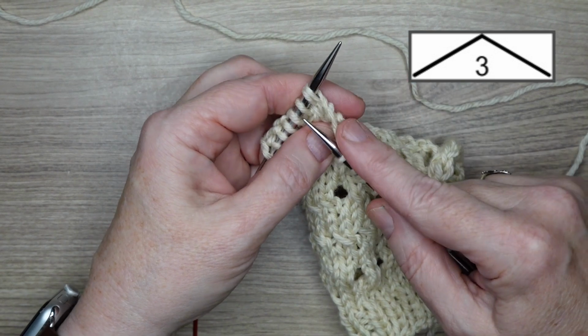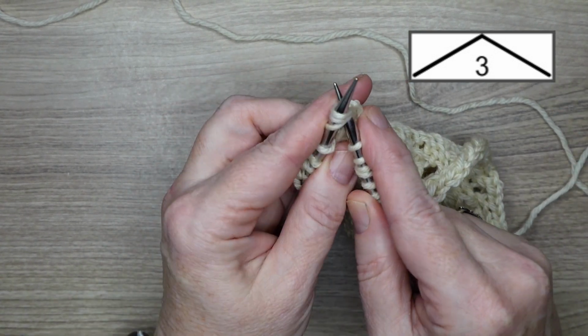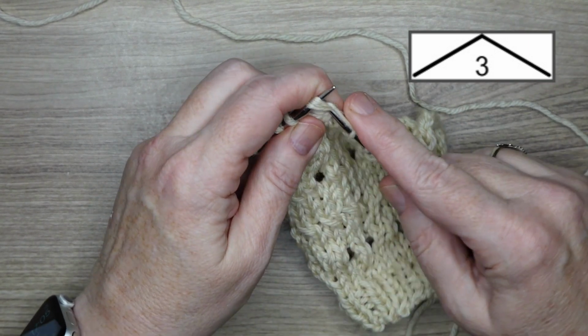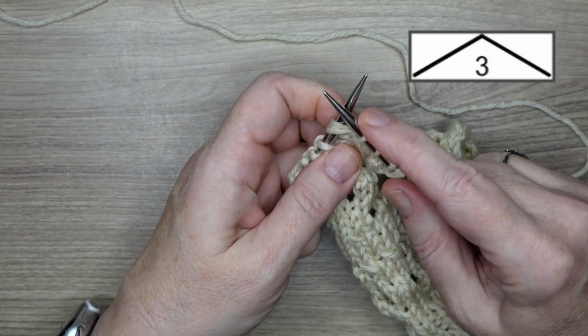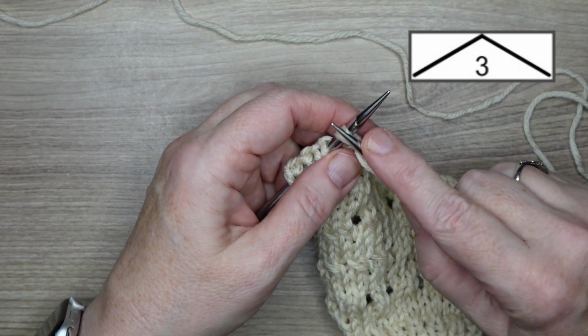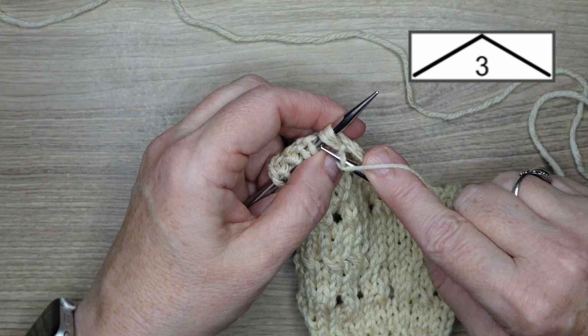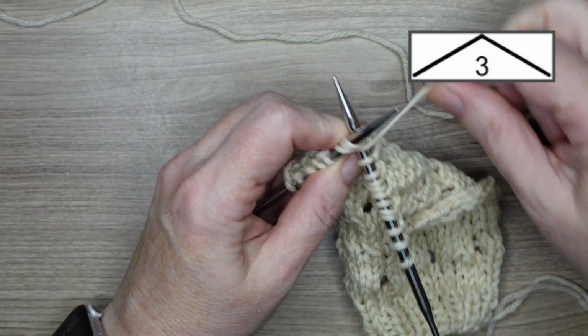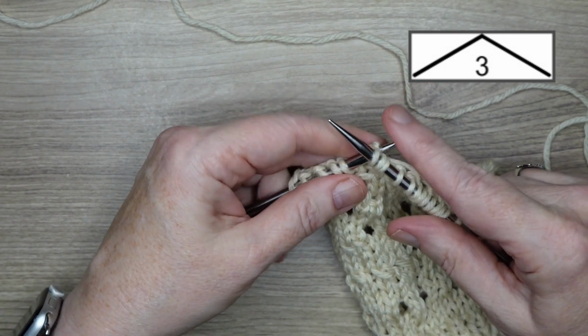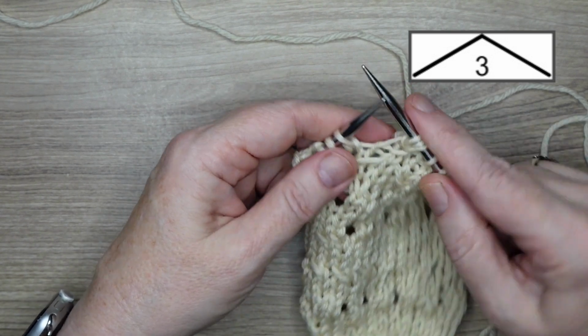One more time in English style. You go into the next 3 stitches on your needle to knit them together, but you don't take them off. Instead, you make a yarn over and you go into those 3 stitches again and knit them together again. Then you take them off. This is 3 out of 3.